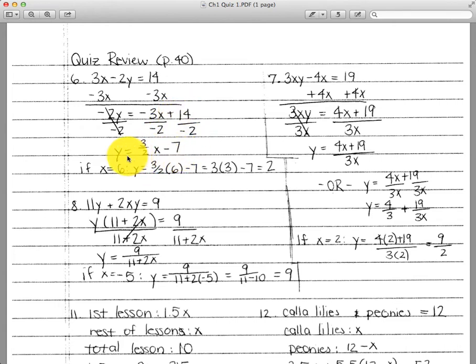It also in that question asked me to evaluate y if x was equal to 6. Well, since I just solved for y, I really want to plug in the x right here. I don't want to go back to my original problem because then I would have to be repeating all the steps that I just did.